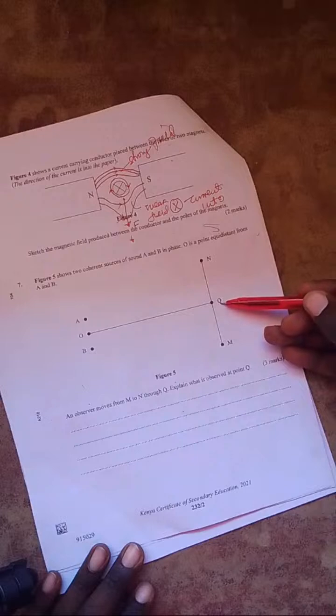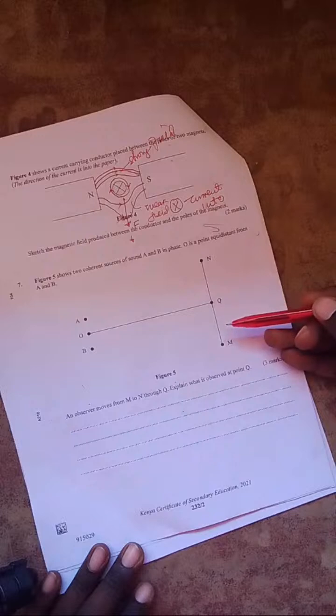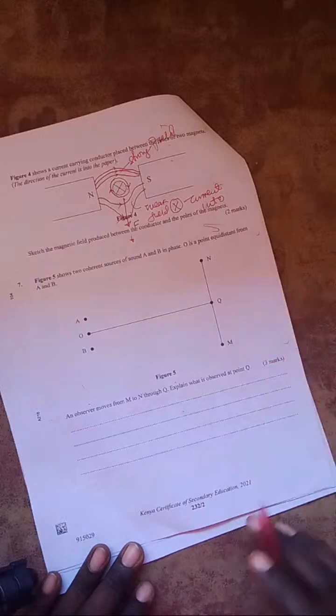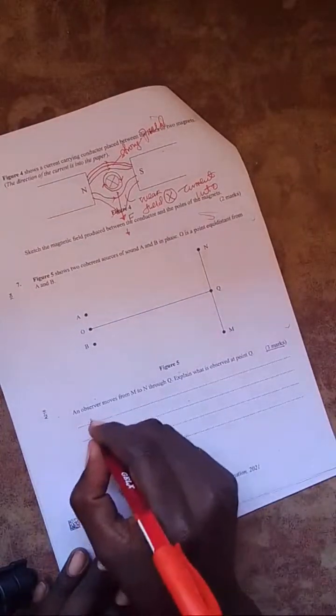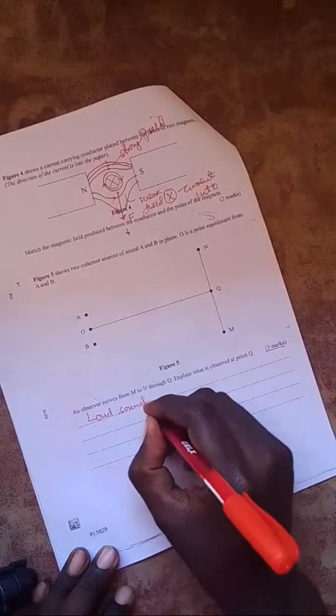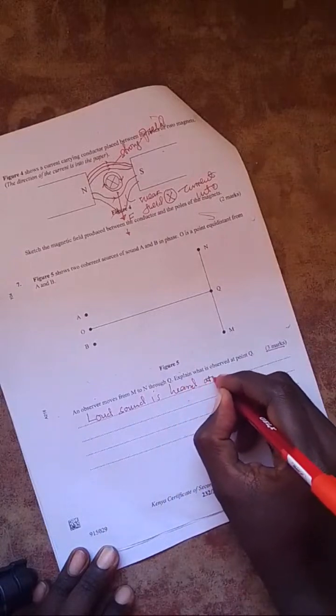But where do we expect the loudest sound? It is at the center where we have Q, and this is as a result of constructive interference. Therefore, we have been awarded 3 marks. So we need to first mention the explanation, what is going to be observed. The first thing is that a loud sound is at Q. That is the first mark.